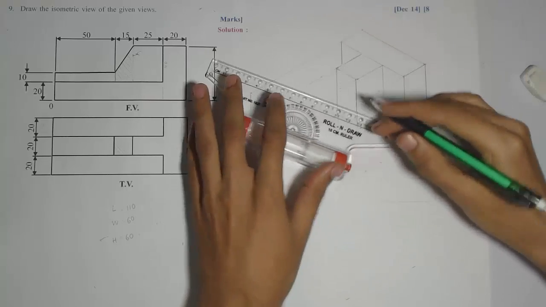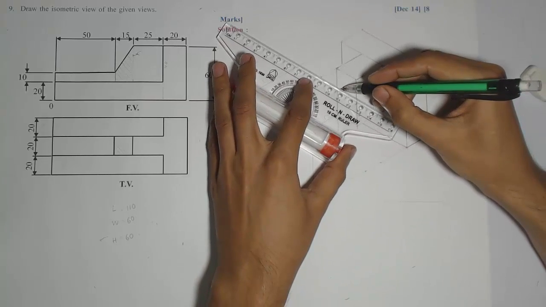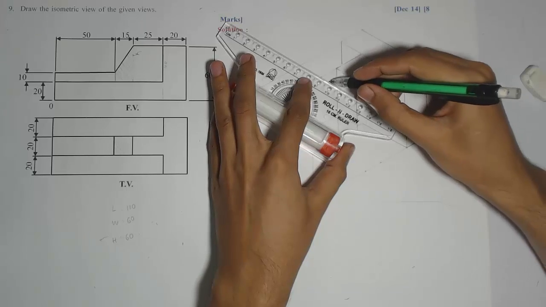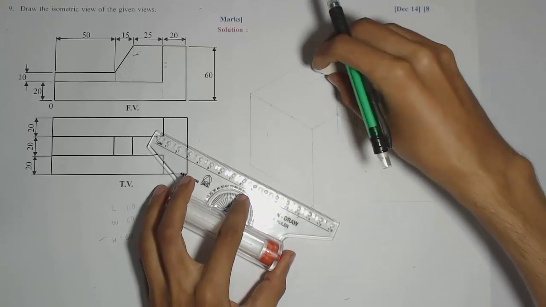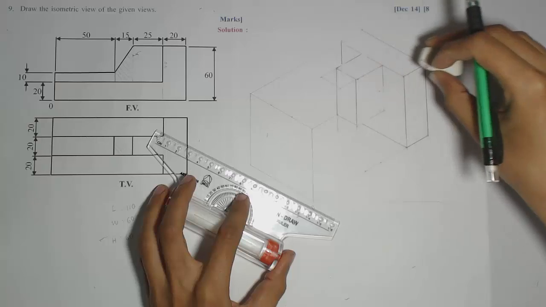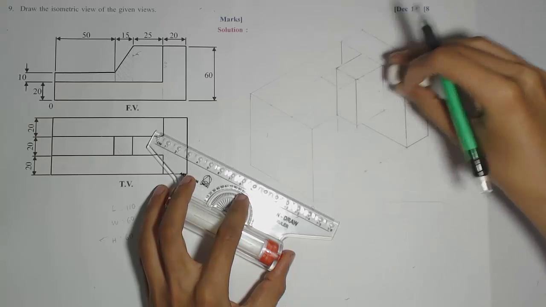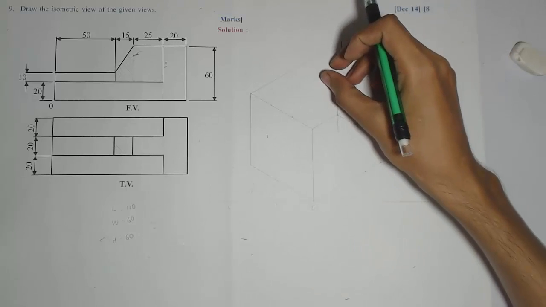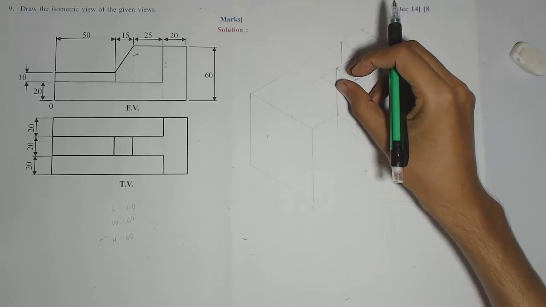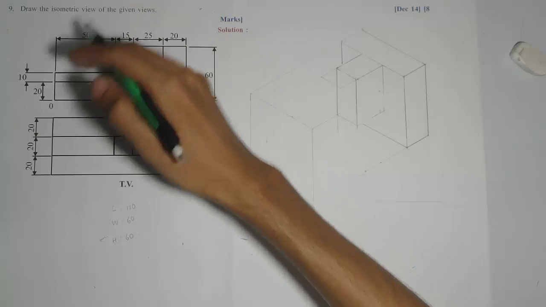If your imagination is good, then no need to follow this method. You can select one part and directly start drawing the isometric projection, the 3-dimensional view. But this method will help you by going step by step. So we have marked the next top view, and corresponding to this top view we have this front view.